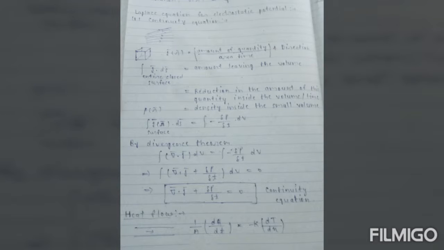Laplace's equation for electrostatic potential. Let us now look at some other situations where this equation is valid. That also helps us in connecting the electrostatic potential with those situations and may give us some insight.